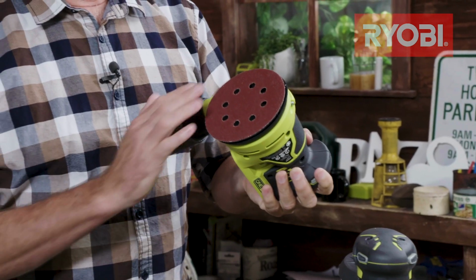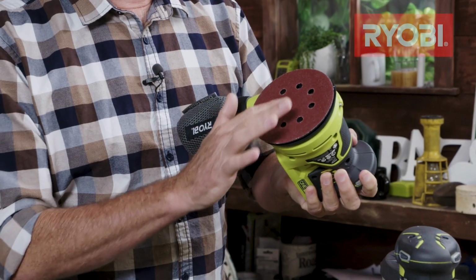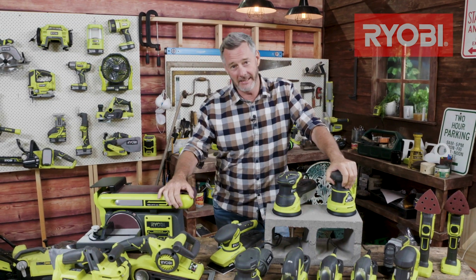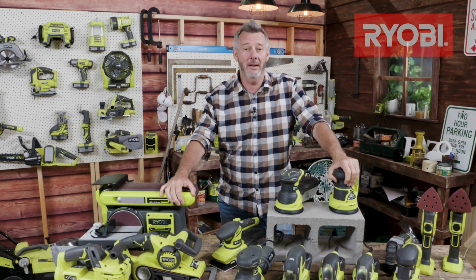Now remember, all the sanding jobs are dependent on the grit of the sandpaper you use. But I can guarantee you this, you choose the right sander for the job and you'll rightly be known as the smooth operator.